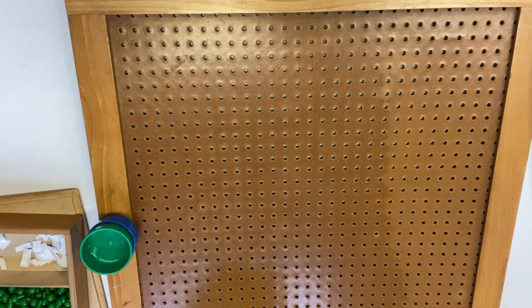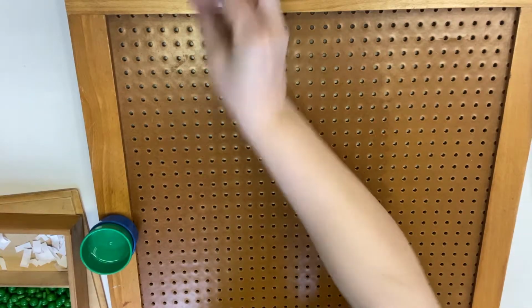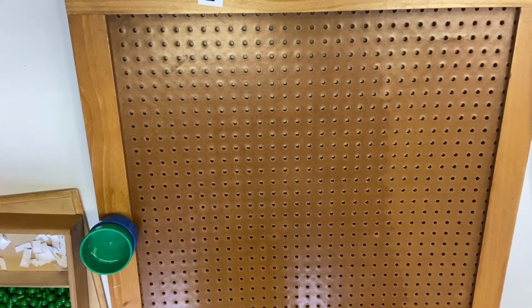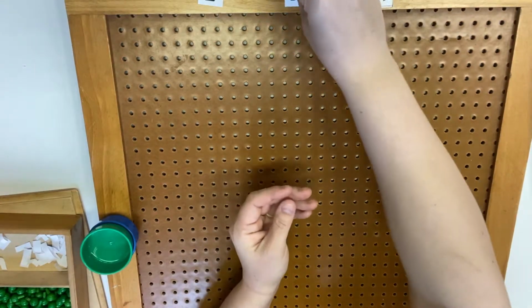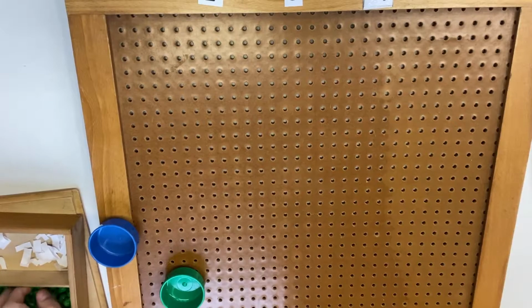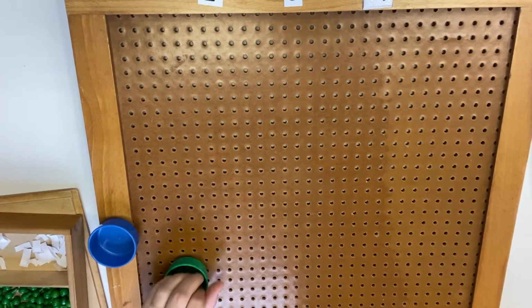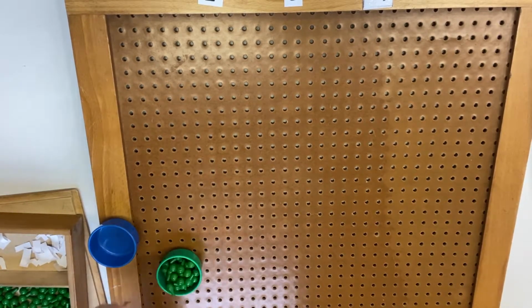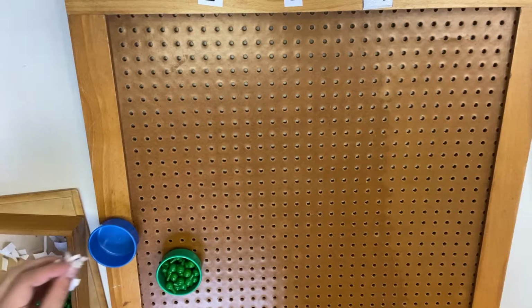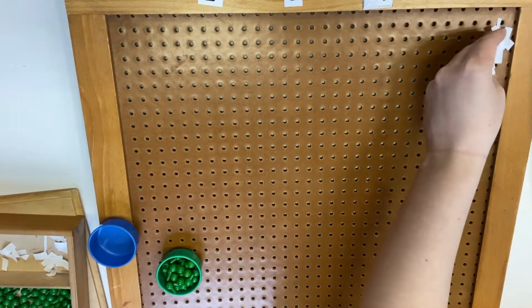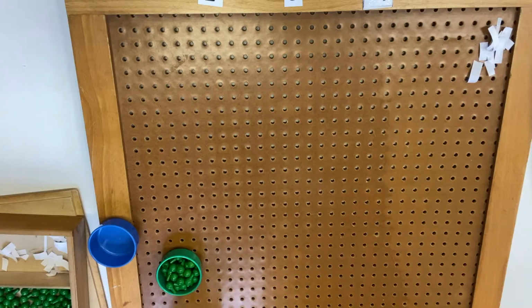So we're going to take a look at the numbers 2, 3, and 4. I'm going to take out a whole bunch of these, and I have my little strippies here. They're not the most beautiful strippies, I apologize.